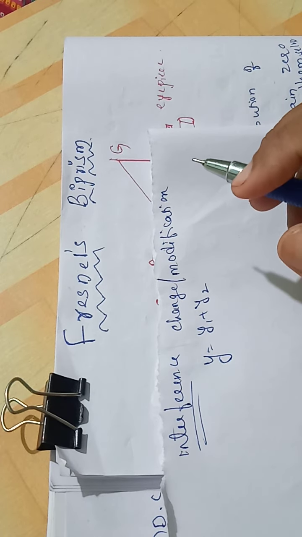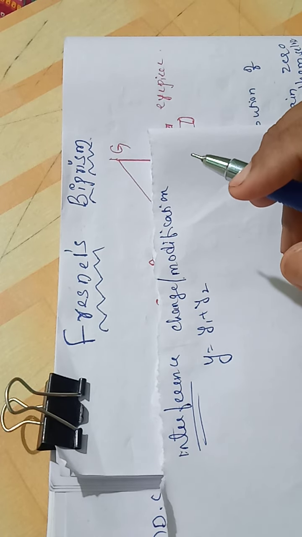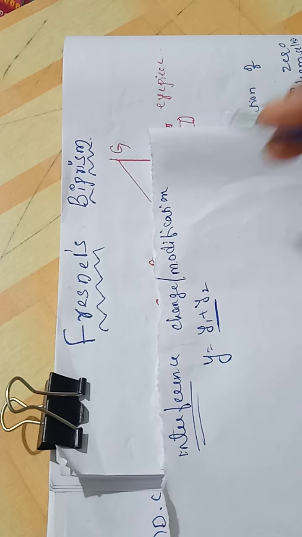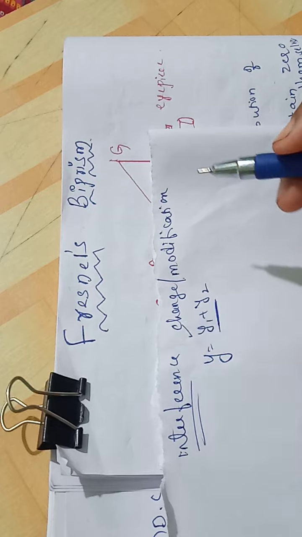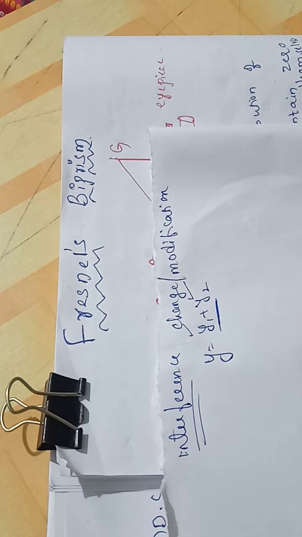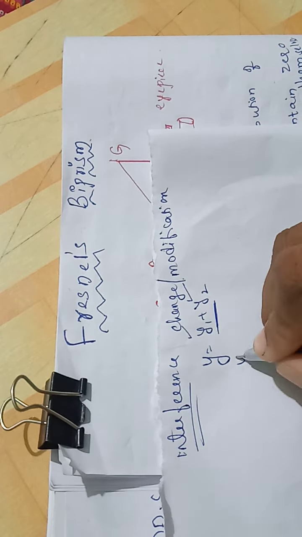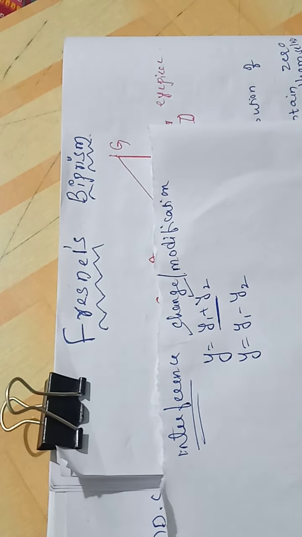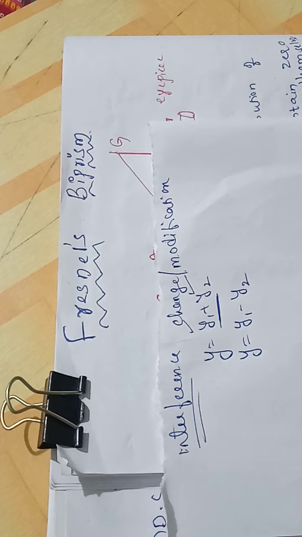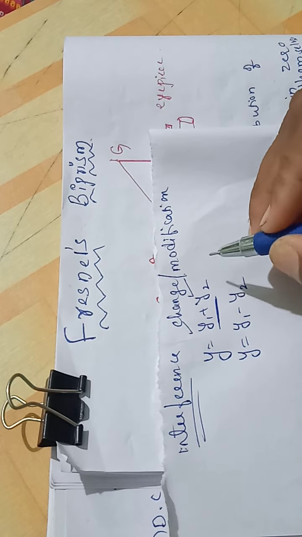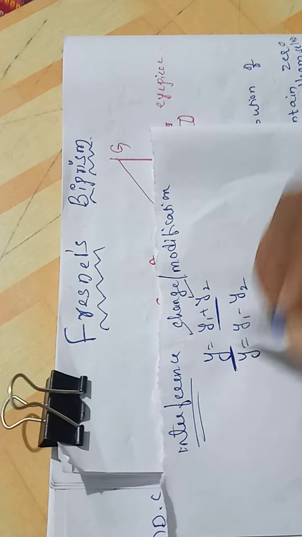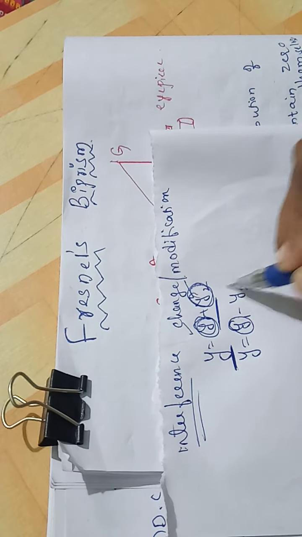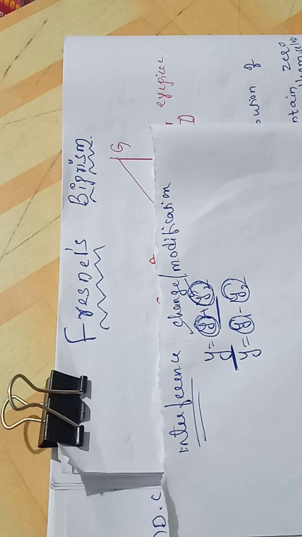If two waves travel in the same direction, then according to the superposition principle we write it as y1 plus y2, with y1 as the displacement of the first wave and y2 the displacement of the second wave. If two waves travel in opposite direction, we write it as y1 minus y2. Now this resultant displacement will be different from the individual displacements.